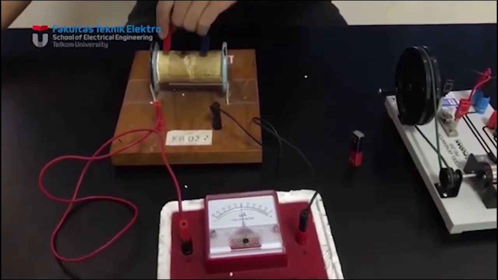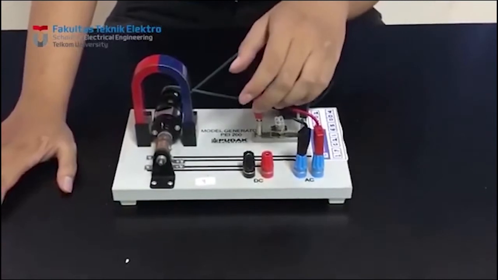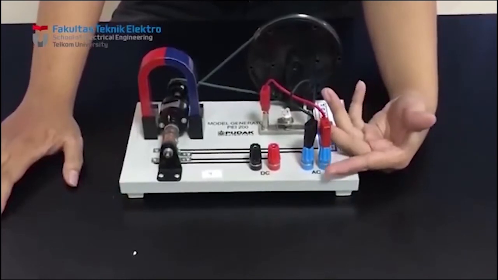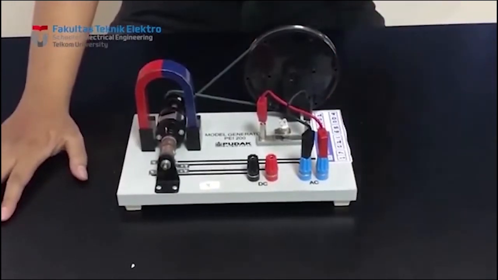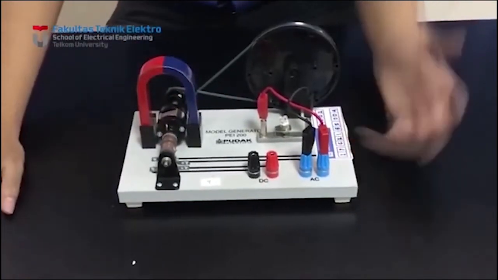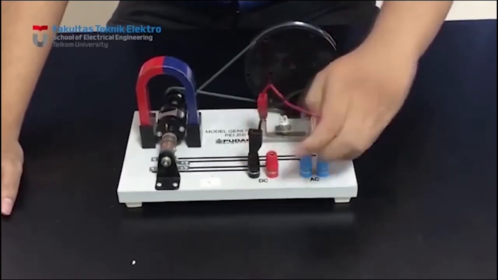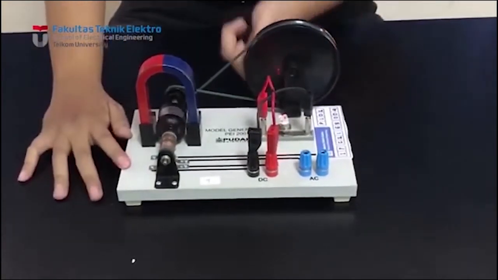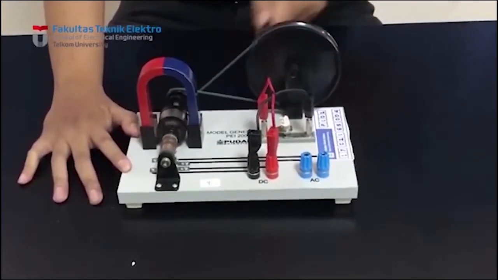Okay, next is the second practicum in the second submodule. Here, we will try to produce electricity by using a small generator. First, we will try to produce the DC current. Let us pay attention to the LED. In DC, there is only one lamp that will be turned on.